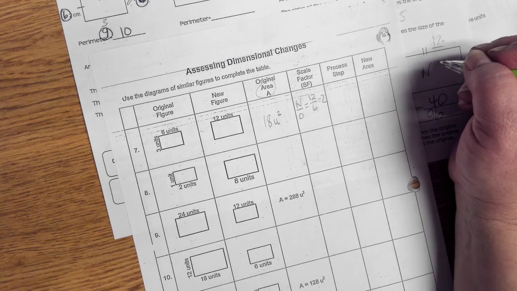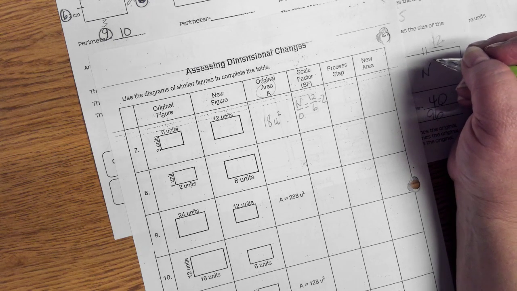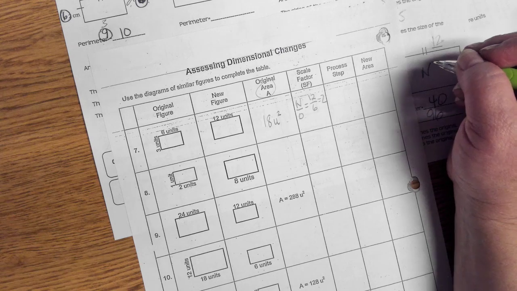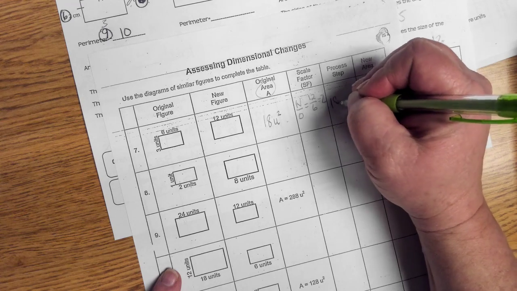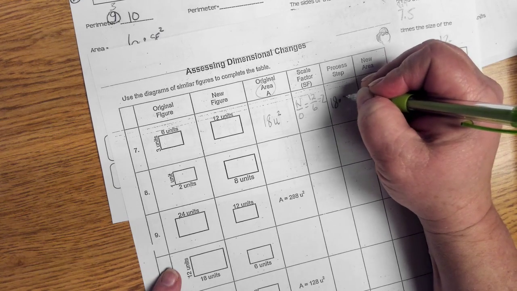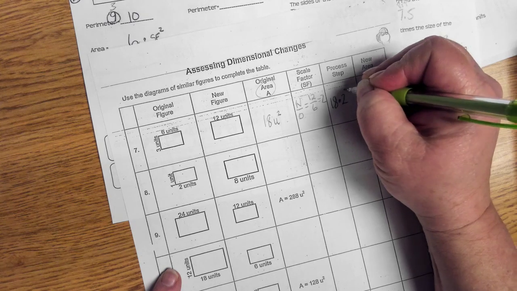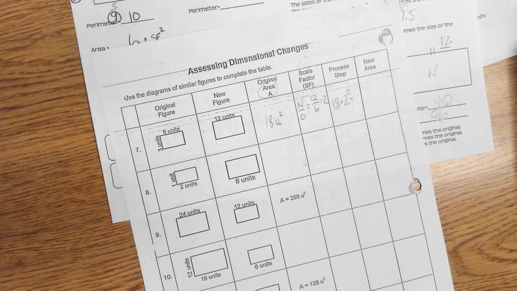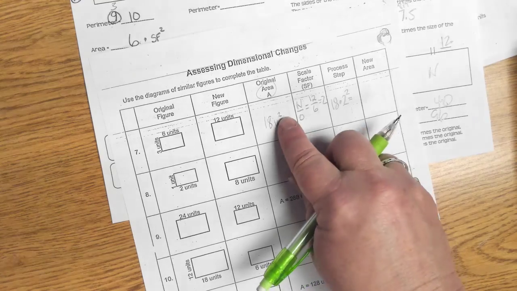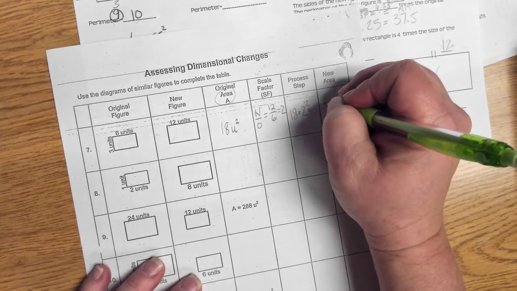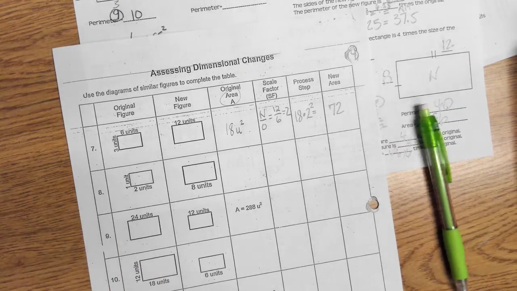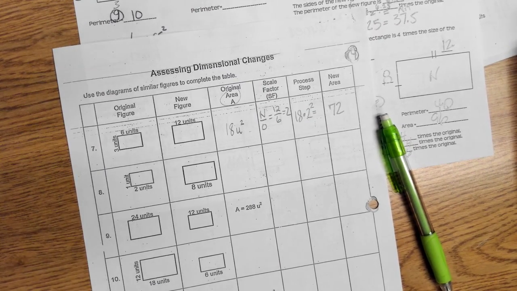What am I going to do to find my new area, A Blue? No, we're talking about area. Old area times scale factor squared. 2 squared. Yeah. Because I'm in the second dimension, and what do I get? 72. Oh, okay. Because you didn't square your scale factor, sir. You gotta square your scale factor. All right, let's see how much you can get done. Let's go.